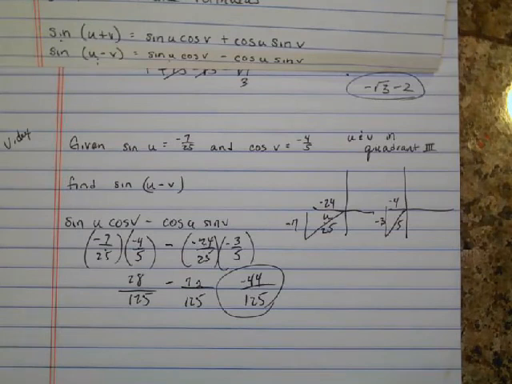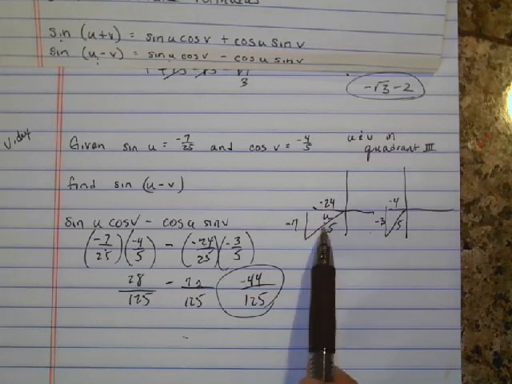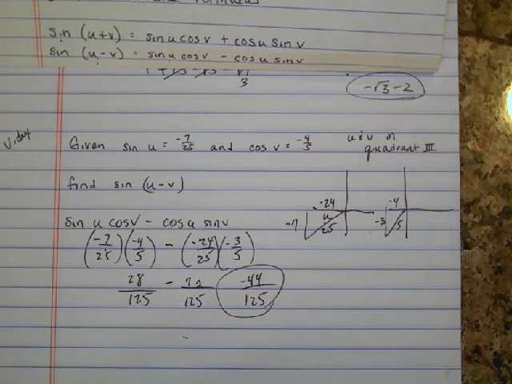I could find sine, cosine, tangent, all by looking back at these triangles. So you'll have to use Pythagorean theorem on these to find the side that's not known.